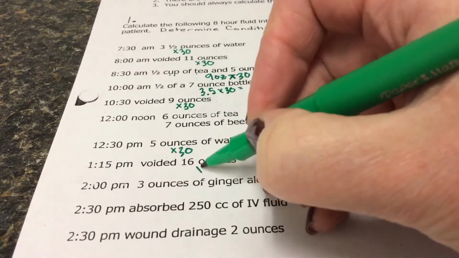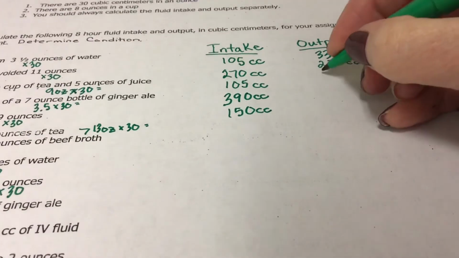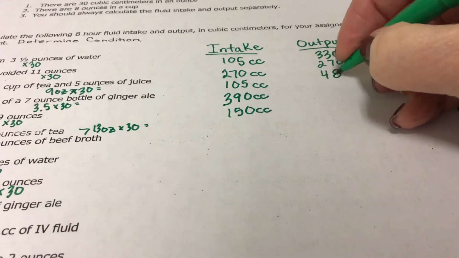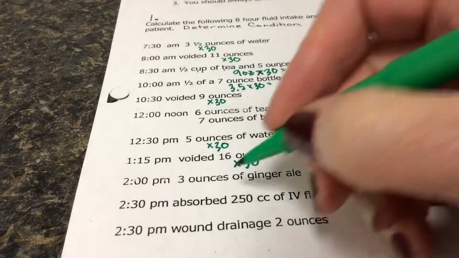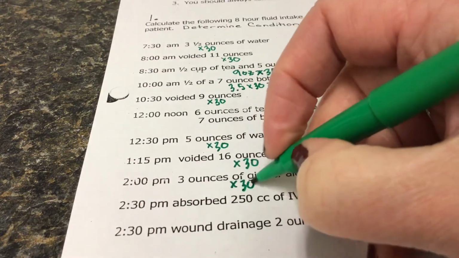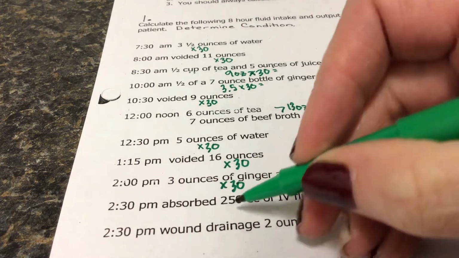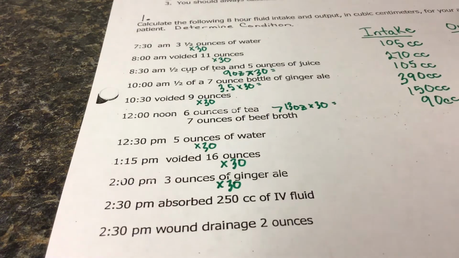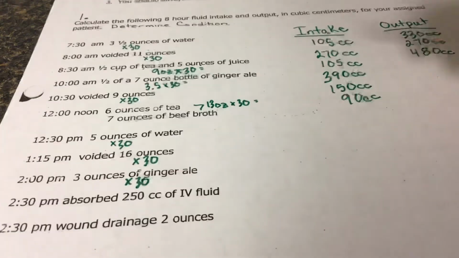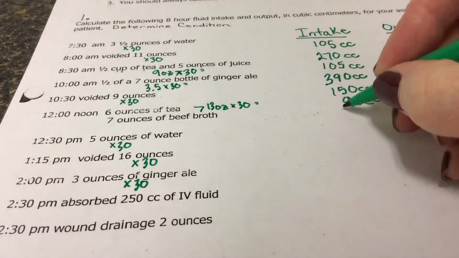16 ounces that they voided is 480, and I'm speeding through this a little bit faster because I think you get the gist of this part. Ginger ale, it's an intake. Absorbed IV fluid, that's an intake. It's going into the body, so that 250 right here is already in cc's.